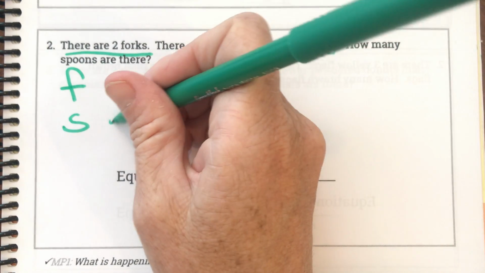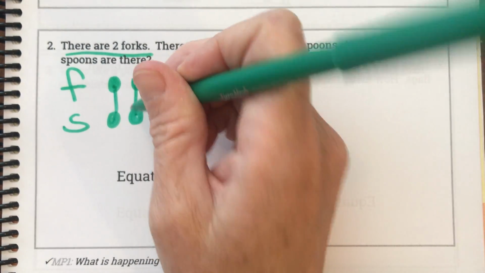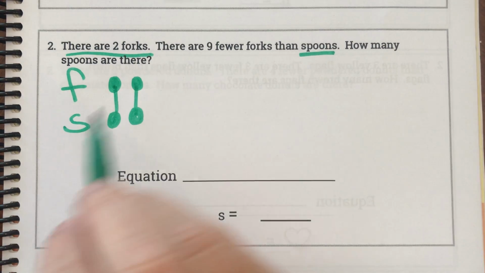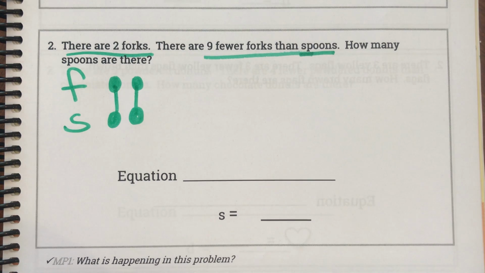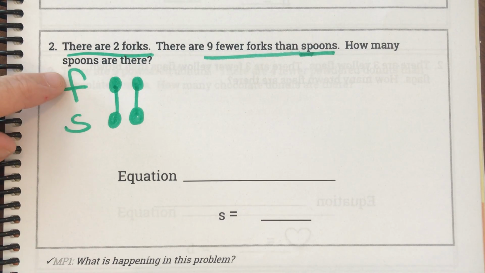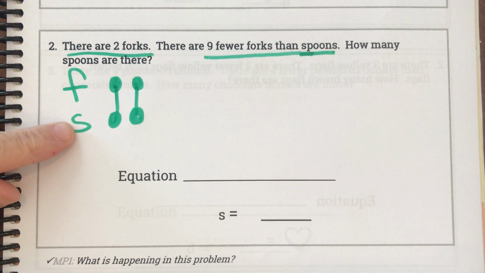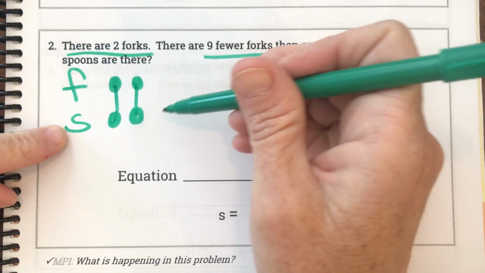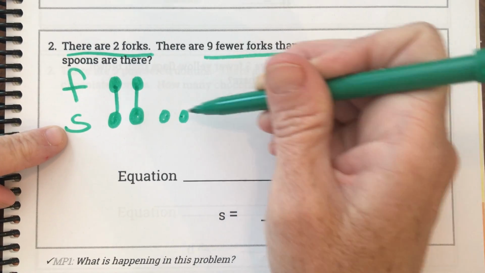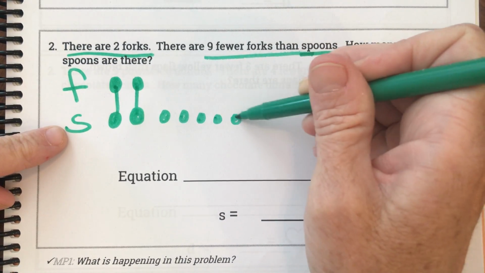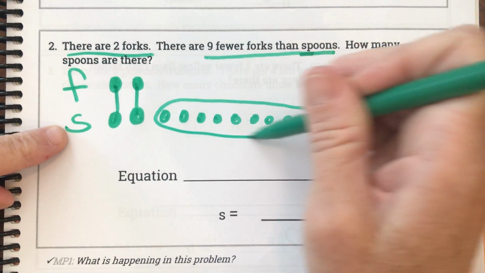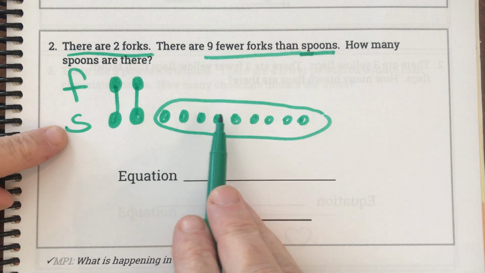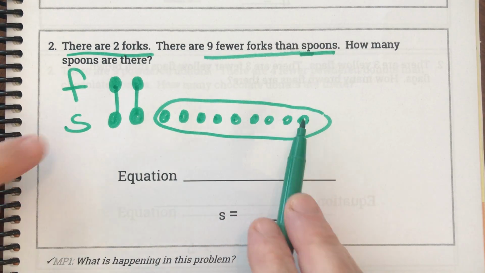And before we do anything, let's make them match. So there's 2 forks now and 2 spoons. Okay, but what does this say? There are 9 fewer forks than spoons. So the forks have to be 9 fewer or 9 less, which means the spoons have to be 9 more. So let's give the spoons 9. 1, 2, 3, 4, 5, 6, 7, 8, 9. We can double check that. 1, 2, 3, 4, 5, 6, 7, 8, 9.